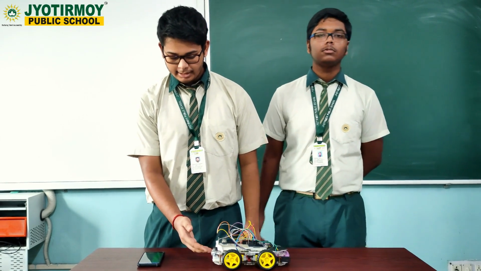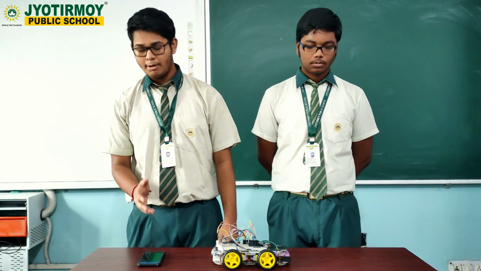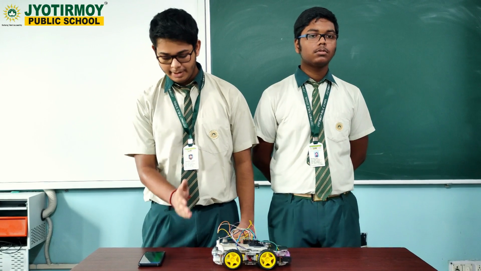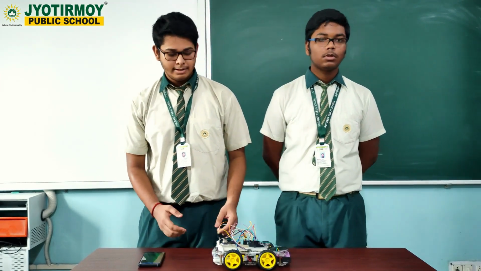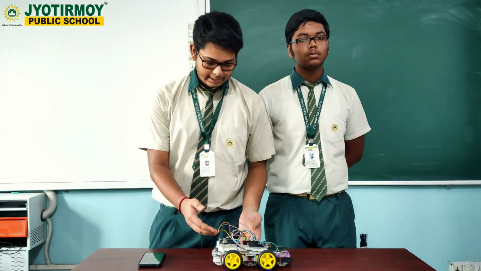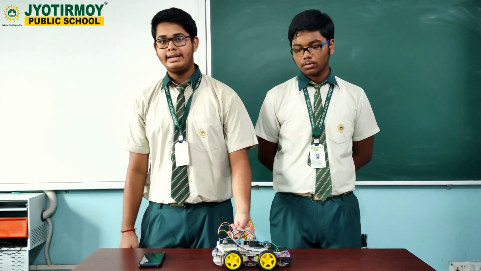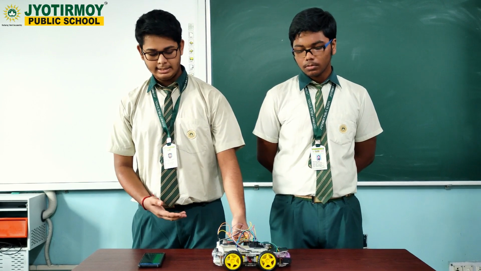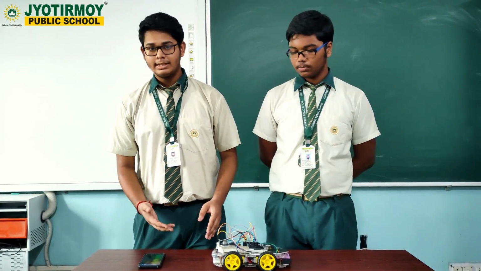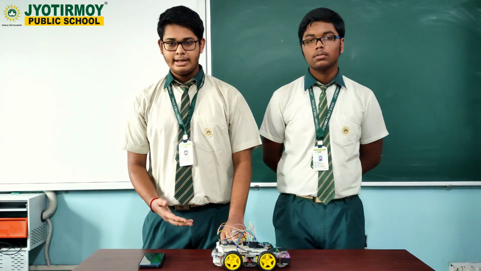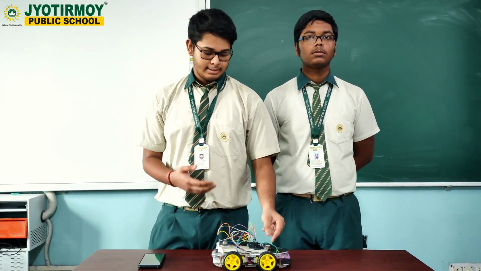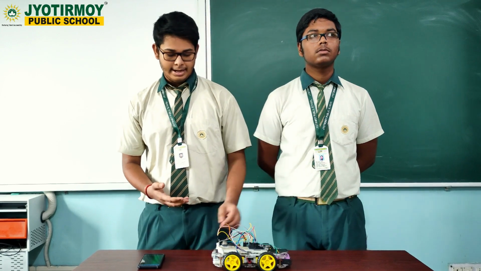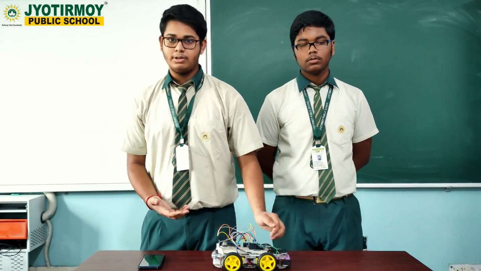And here is the ultrasonic sensor, which detects the obstacle presence in front of it. If I put my hand in front of it, it just stops the car. We are using inside the robot an L293D motor driver IC. It literally controls the motors of the car and the drive. Here we are using the Arduino Uno and the HC-05 Bluetooth module.